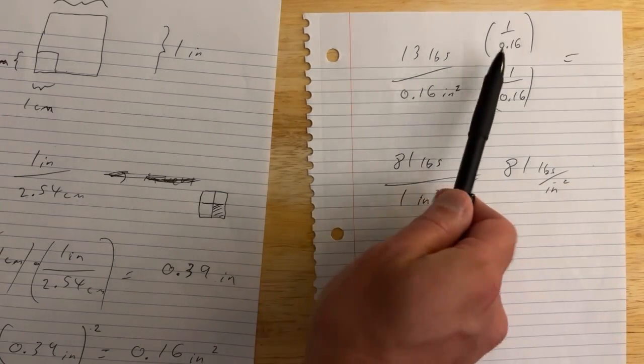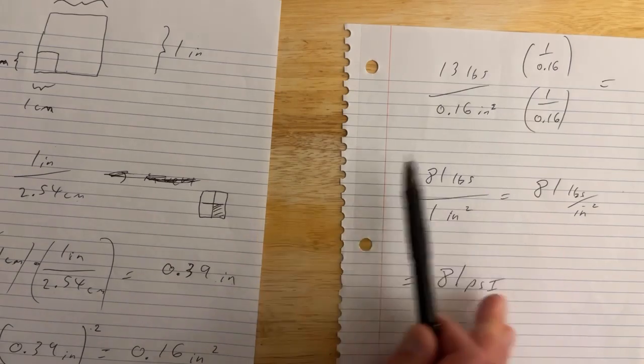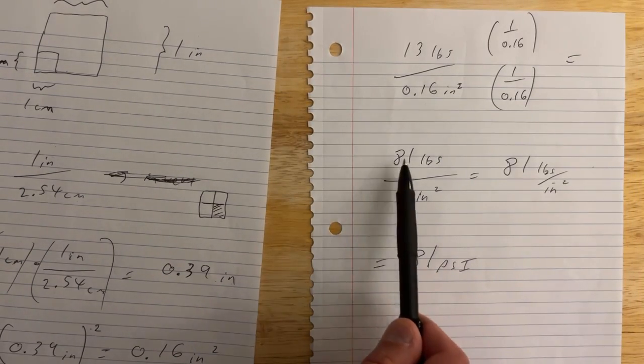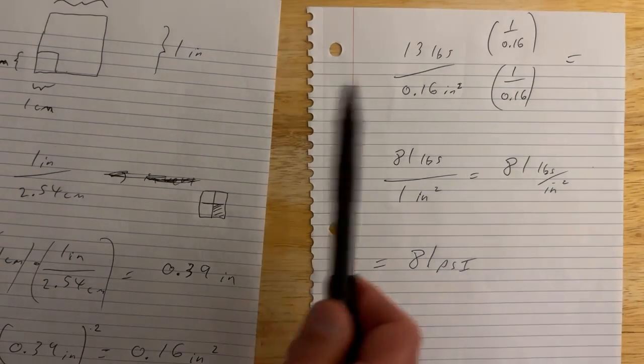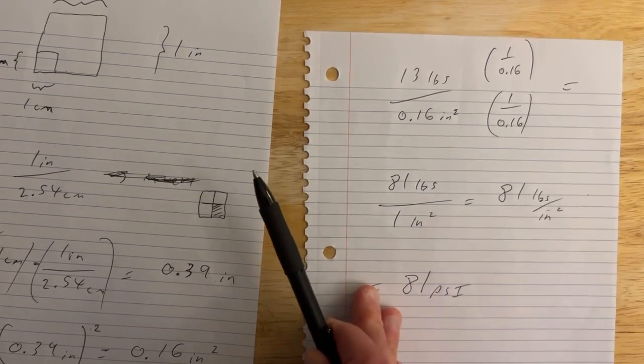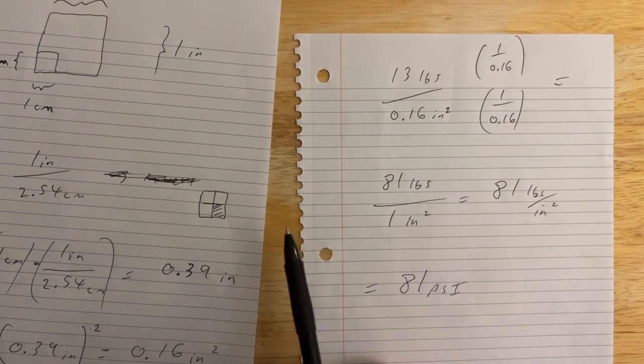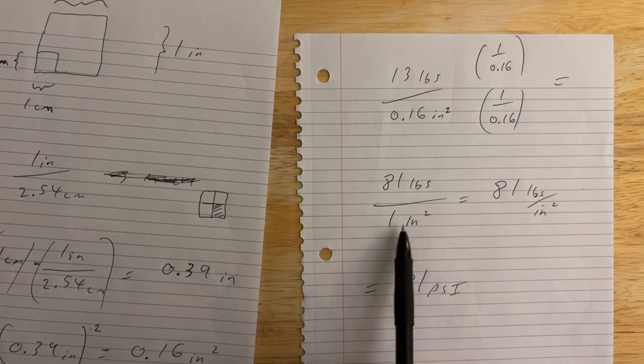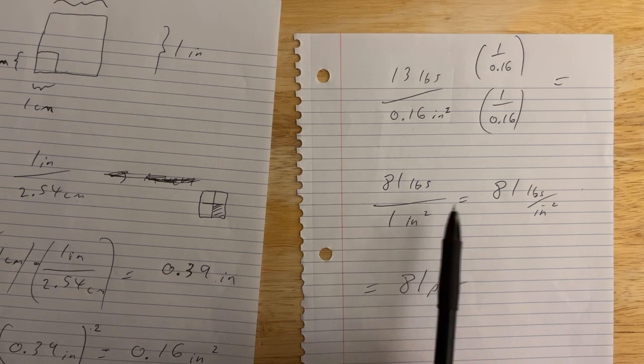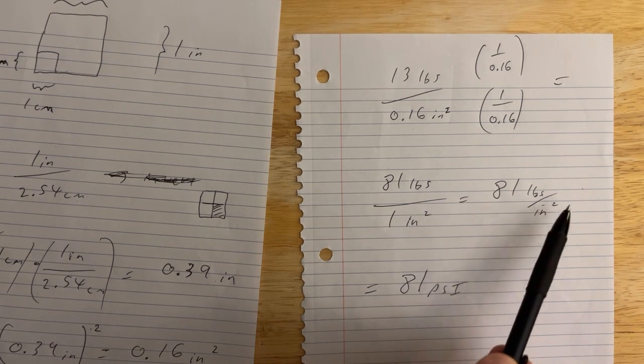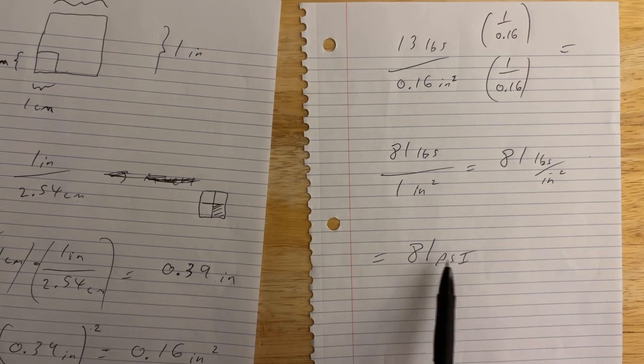So 13 divided by 0.16 right there gives you 81. That's a big jump from 13 to 81, but that's a pretty small number right there, 0.16. So now we got 81 pounds per 1 inch squared. You could say 81 pounds per inch squared, or you could say 81 pounds per square inch, 81 PSI.